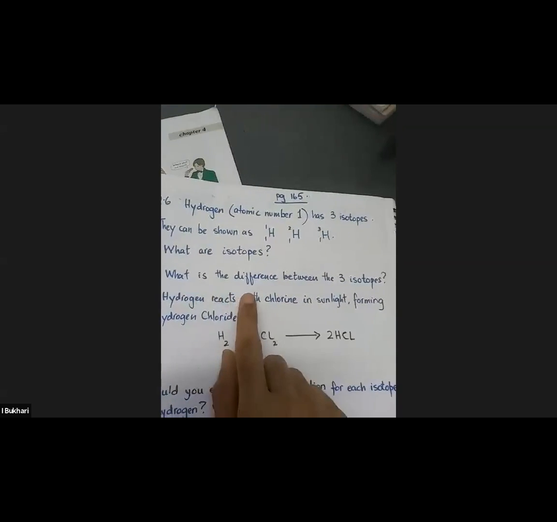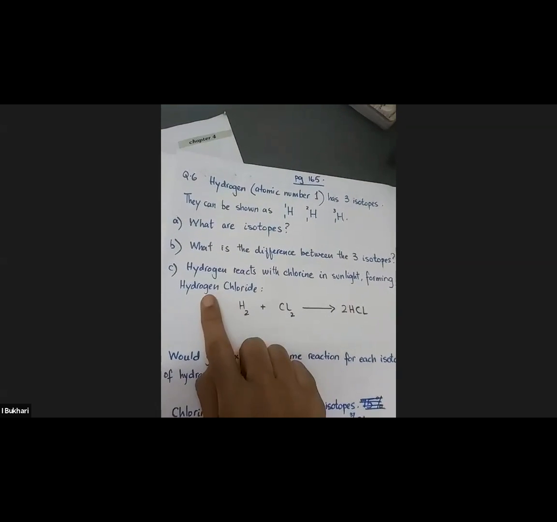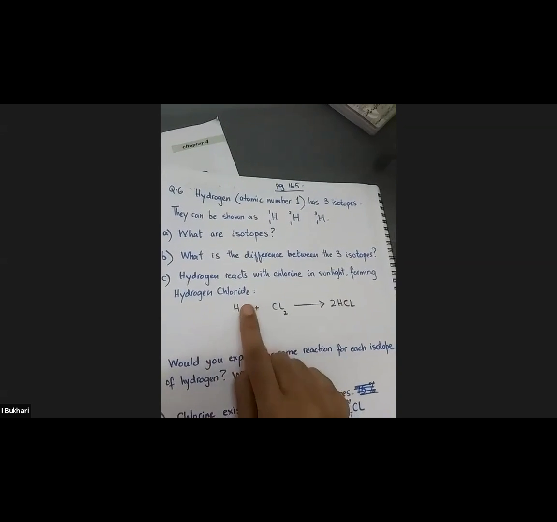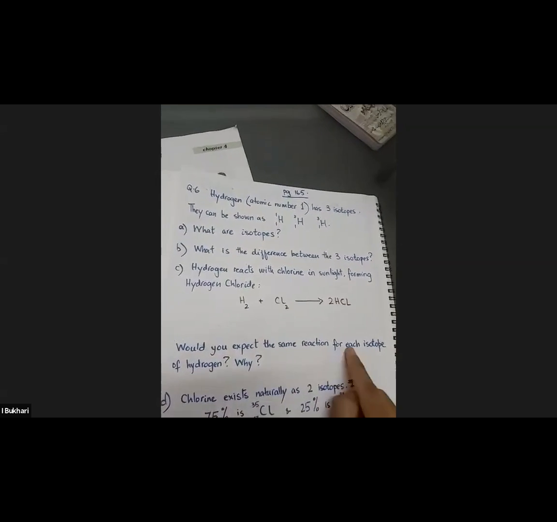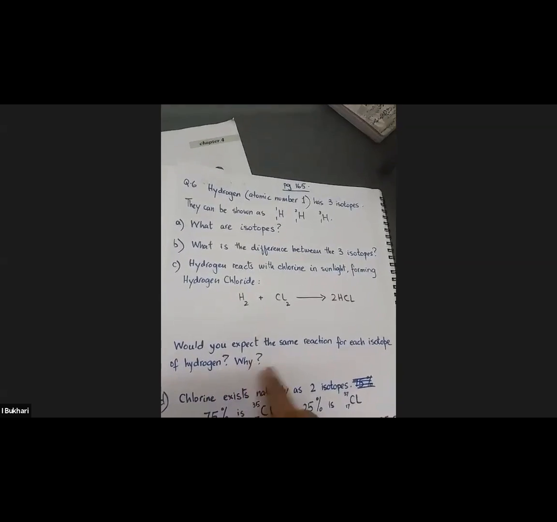Okay, what is the difference between the three isotopes? This we have already done. Now, hydrogen reacts with chlorine in sunlight, forming hydrogen chloride. Would you expect the same reaction for each isotope of hydrogen? Why?